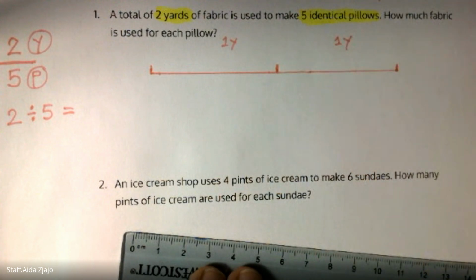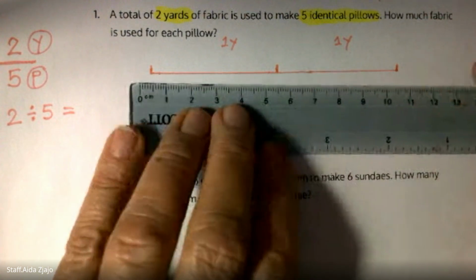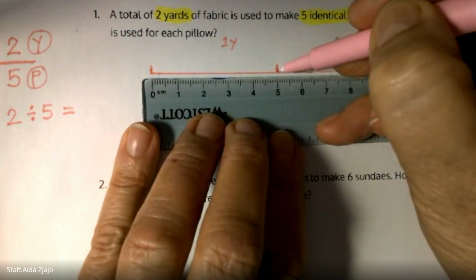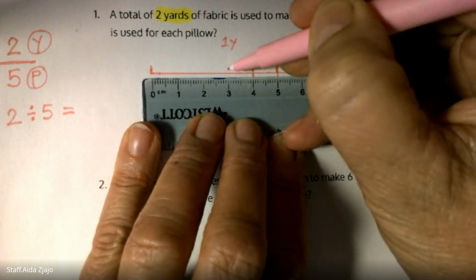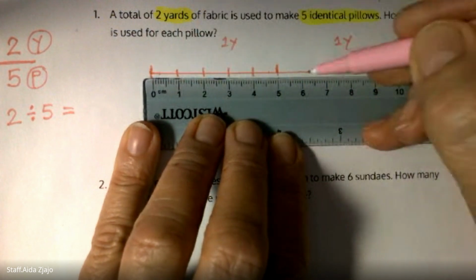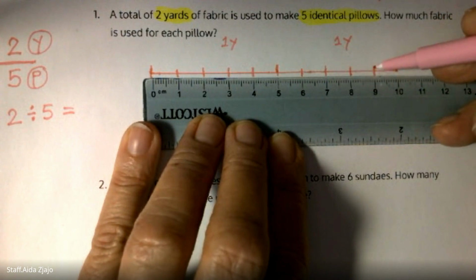So that's 2 yards. Now, we needed 5 identical pillows, so I'm going to divide each yard into fifths. So each yard will represent 5/5 now.